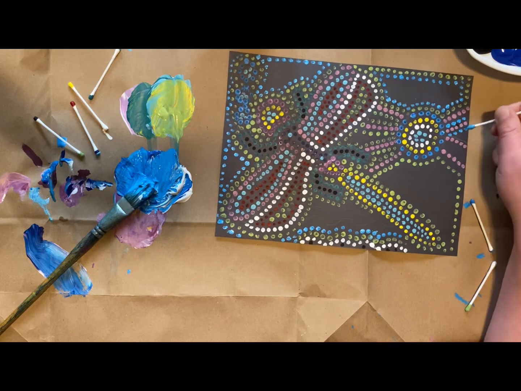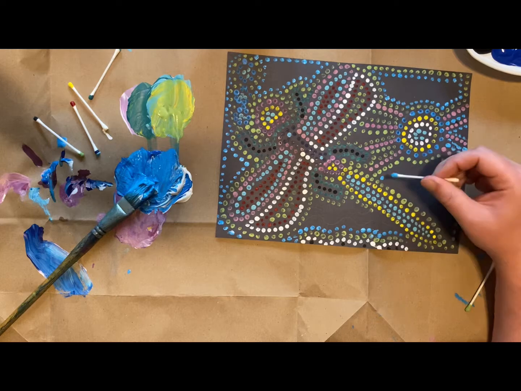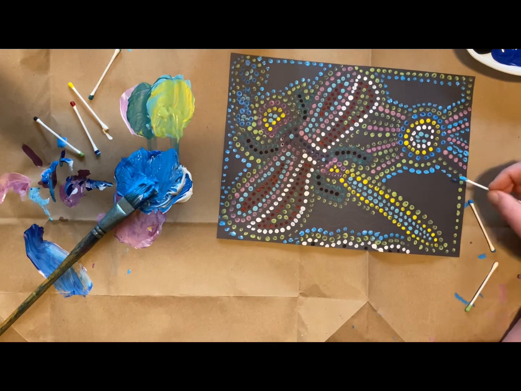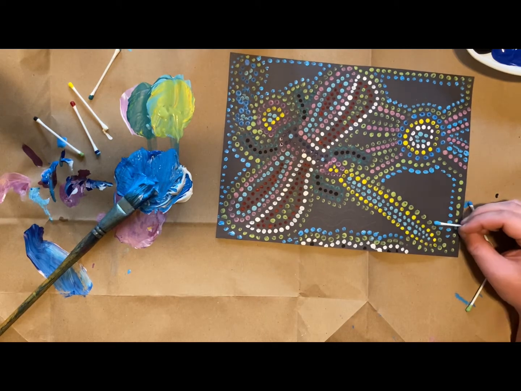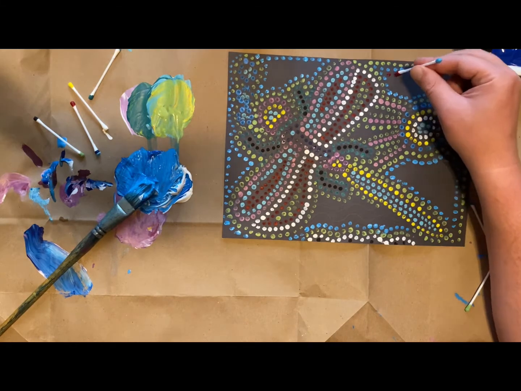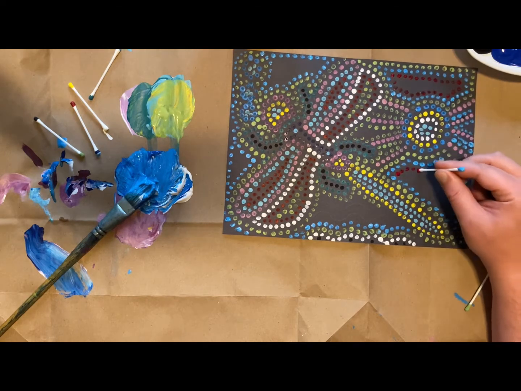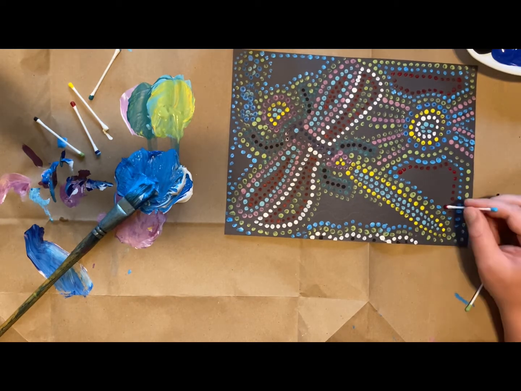Stick with it. It can feel like it's taken a long time to make something like this, but I bet you'll really be happy if you put forth the time and persevere to make these rings of dots going around and around and around our different things, our different things from our own lives that we are making dot paintings of.